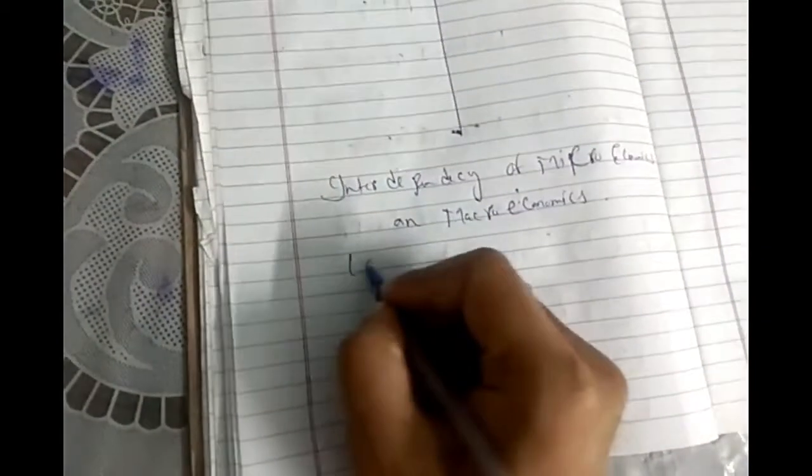As I have told you, in microeconomics we have to study the behavior of individual units, but in that one law is there, that is the law of demand. This law of demand tells that when price increases, demand decreases, and when price decreases, demand increases. But to make this law in the microeconomics book, we have to get to know not an individual person's demand, but the market's demand.